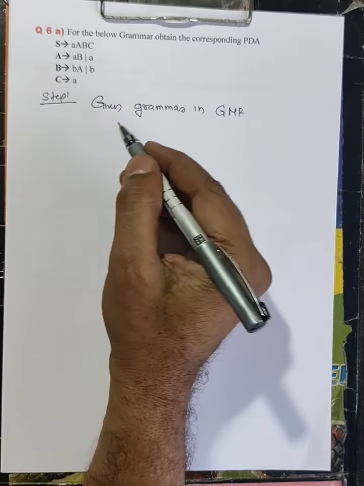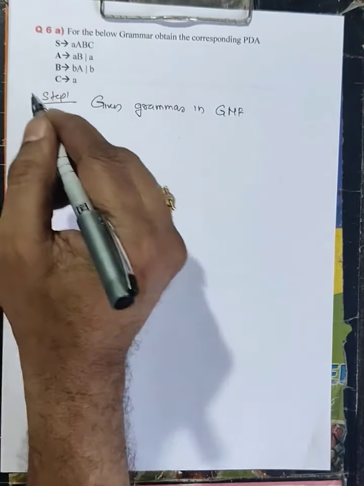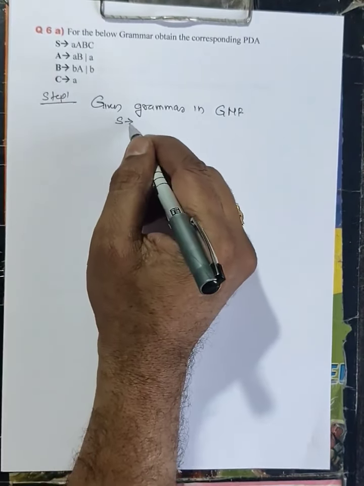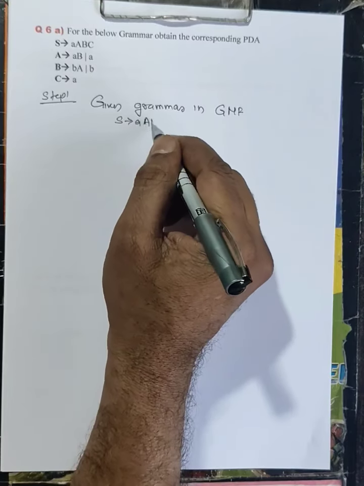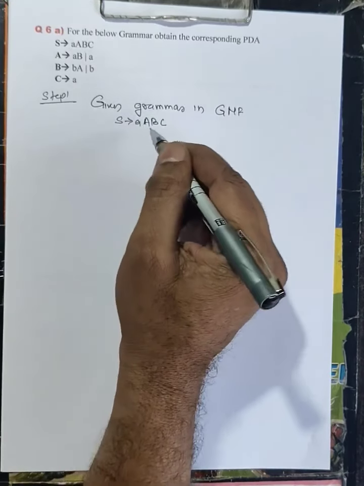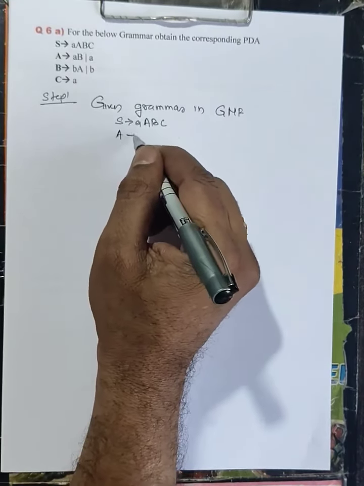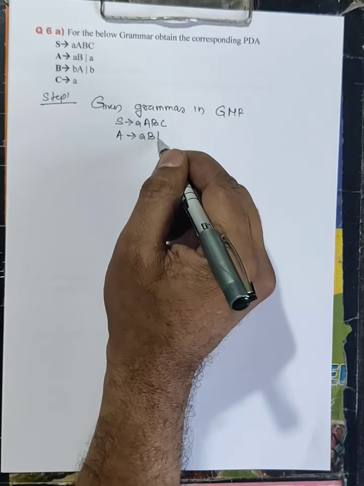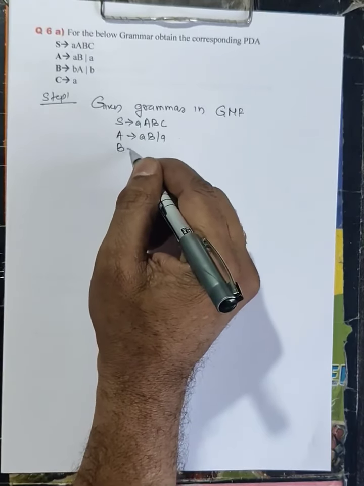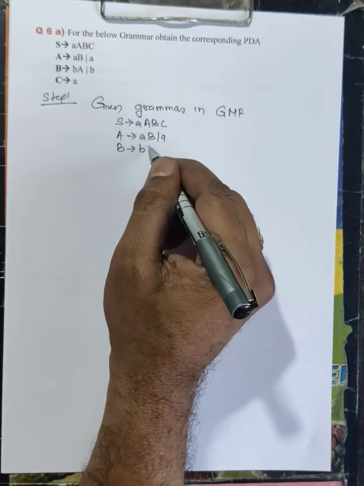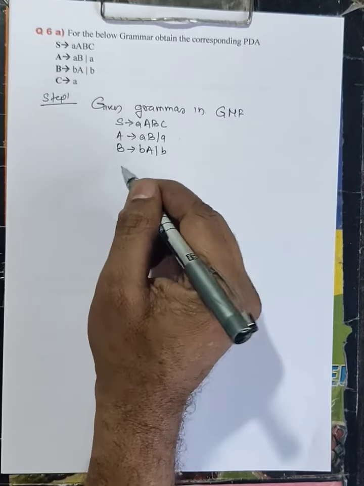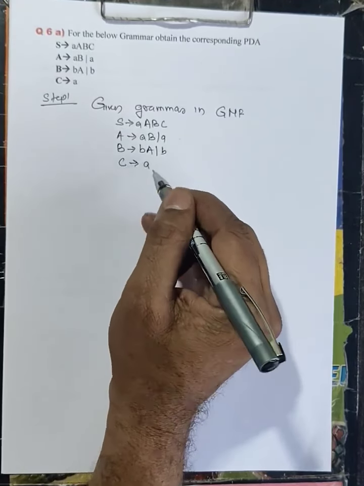If the given grammar is in GNF, then move to the second step. Given grammar in GNF means the same productions. You can write them one more time: variables S, A, B, C. Then S produces A B C, A produces A, B produces B A or B, and C produces A.